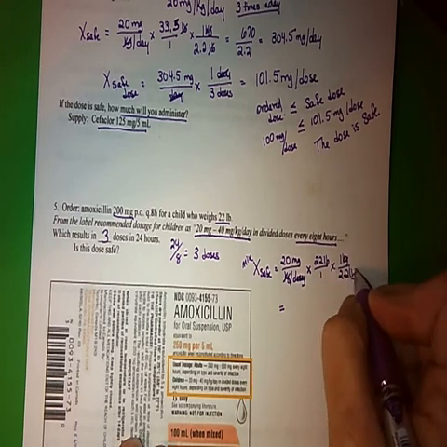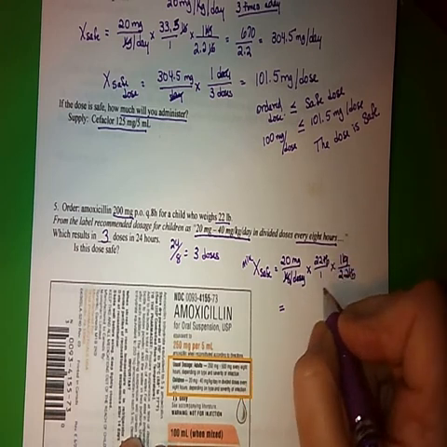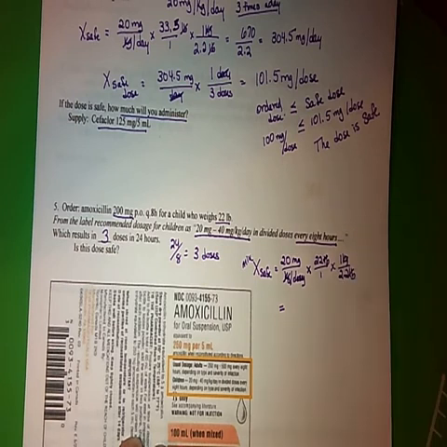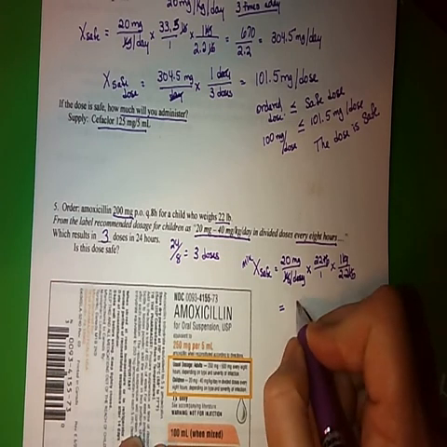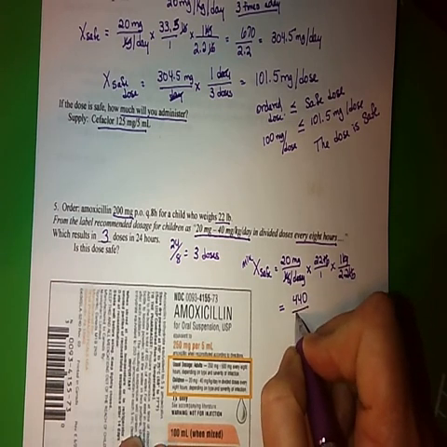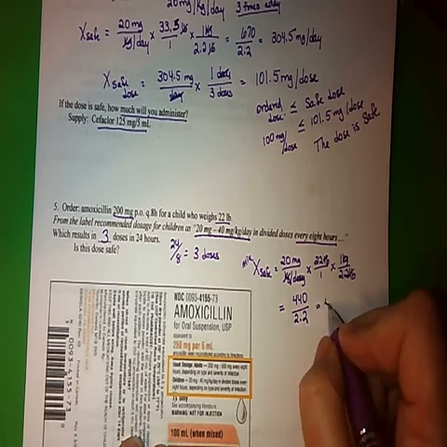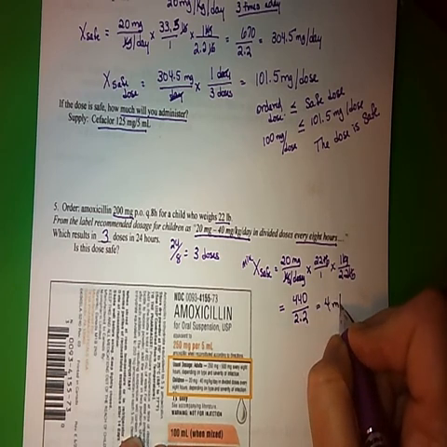Kilograms cancel, pounds cancel. So 20 times 22 is 440 divided by 2.2.